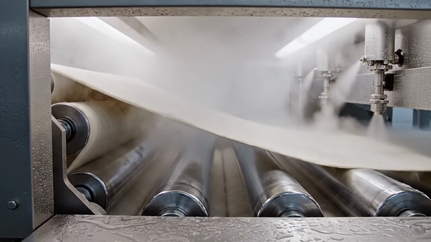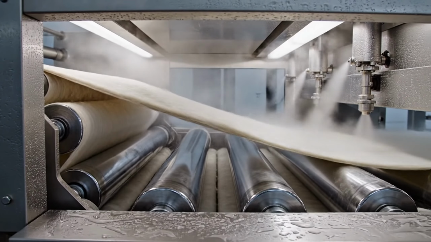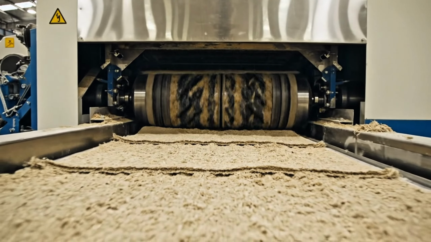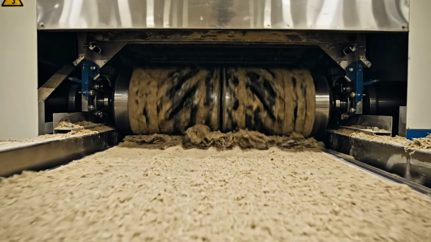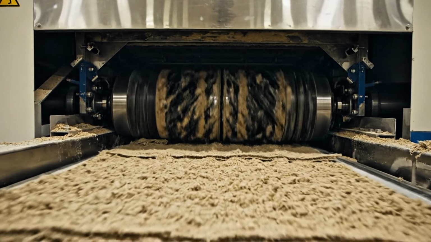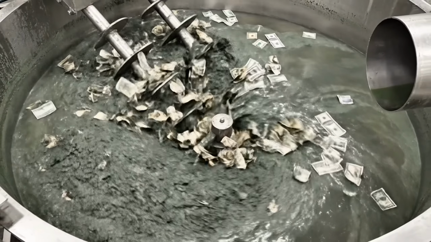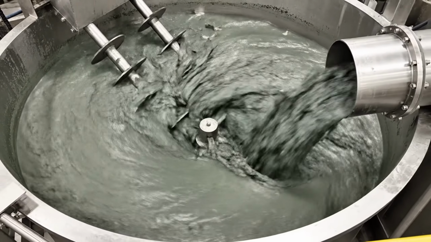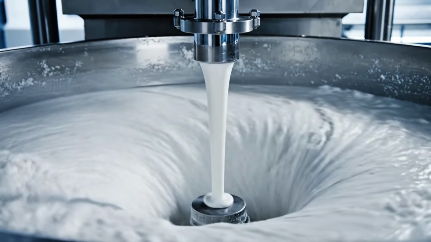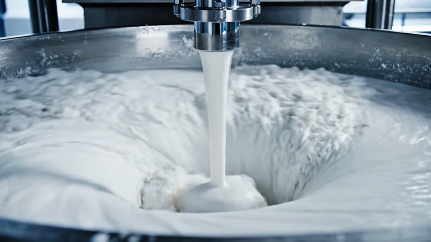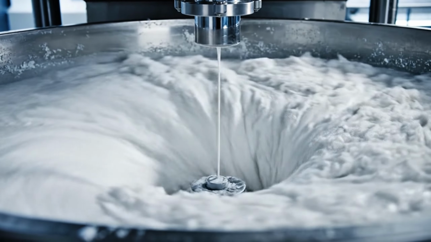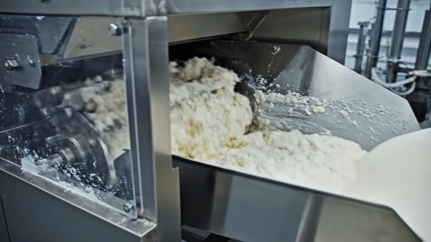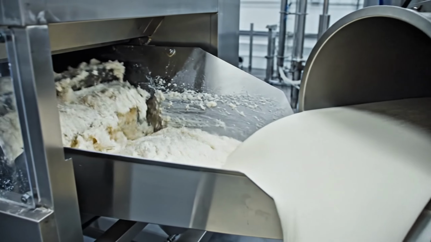Moisture balance ensures flexibility. The fibers move toward full transformation. The US dollar fibers dissolve into uniform pulp. Special compounds define strength and longevity. Consistency is critical for printing quality.